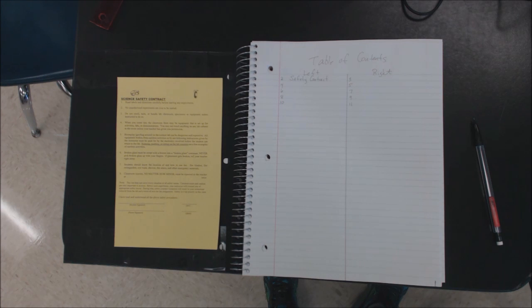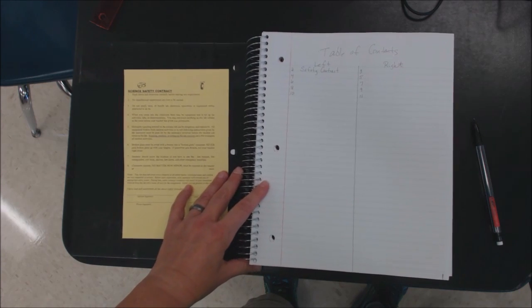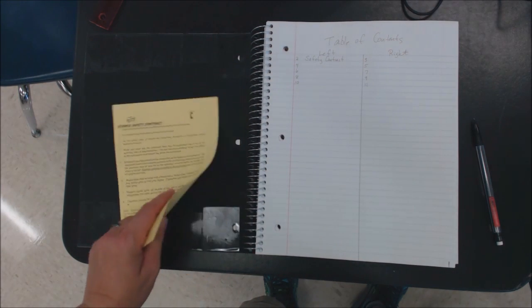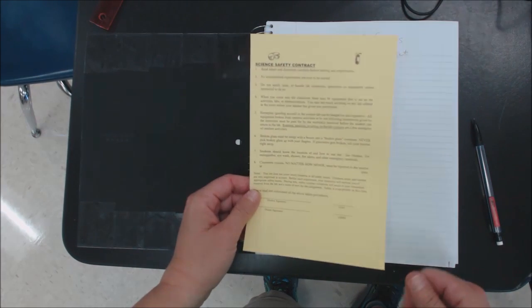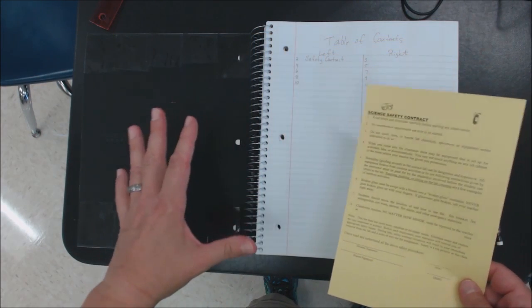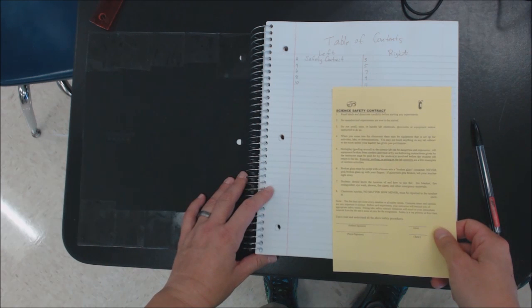Hey, in the video before this, we learned how to set up our table of contents and number our pages in our interactive notebook. Today I want to deal with how we actually put something in our interactive notebook. I know this seems pretty straightforward, but there is a particular way I like it to be done, so I'm going to teach you that way today.